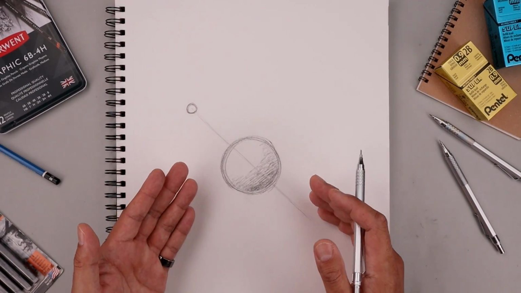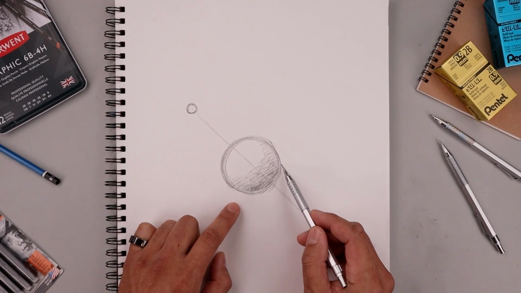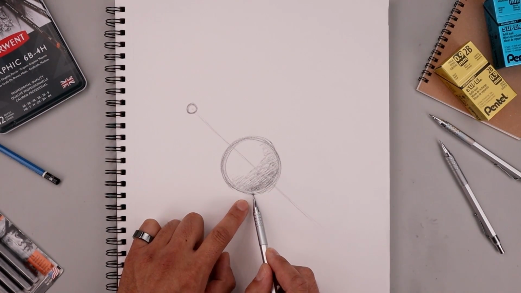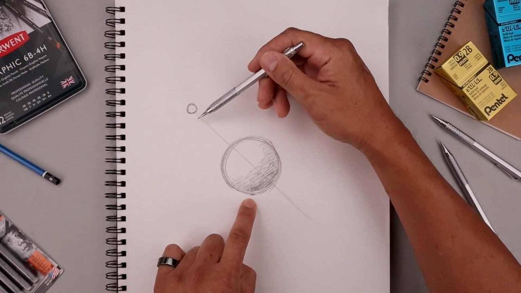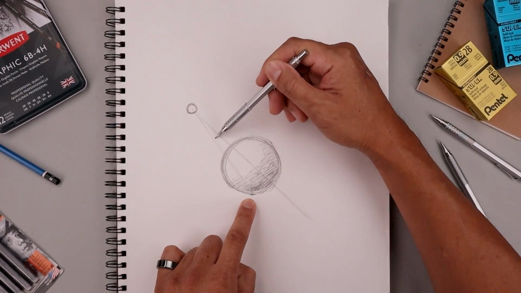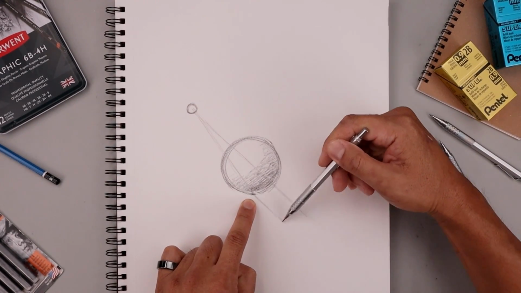Now if we take a step back, we can see that we create the illusion of a three-dimensional object from a two-dimensional drawing. Now we want to imagine that the sphere is sitting on top of the table, so the lowest point is right here at the bottom of our circle. Now I want to connect that light source down towards the bottom of our surface. And then we want to extend that line going across and out.